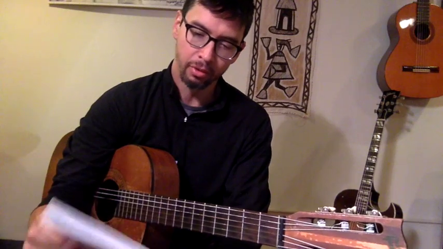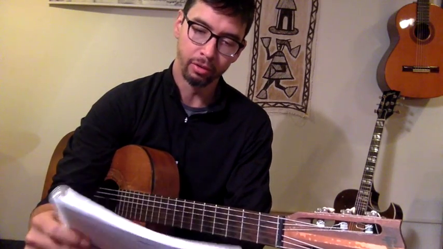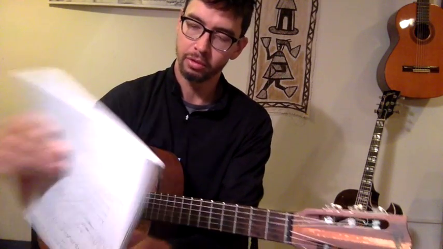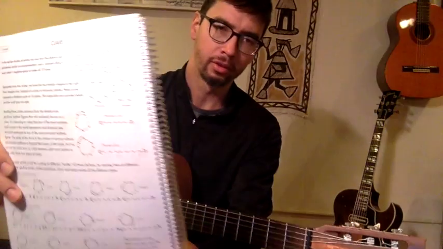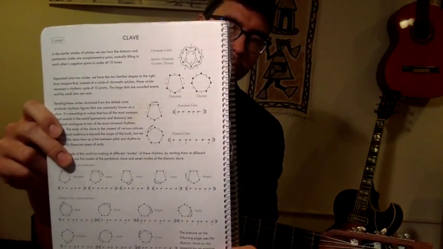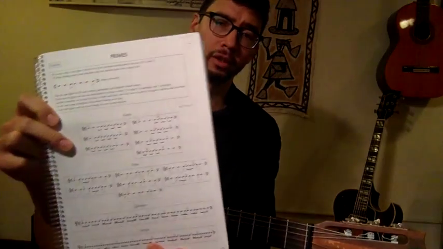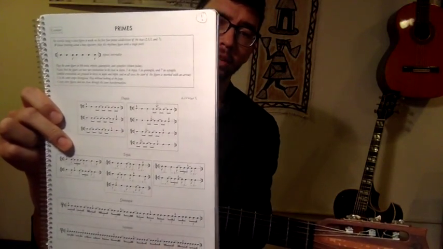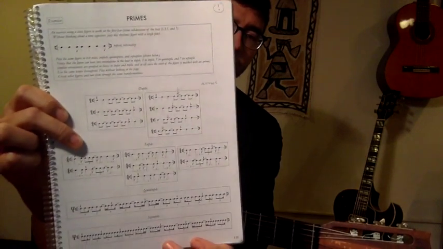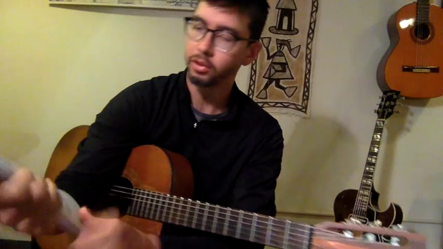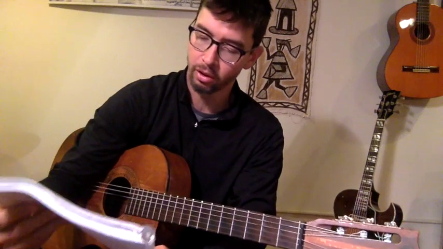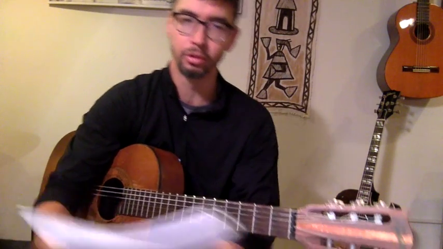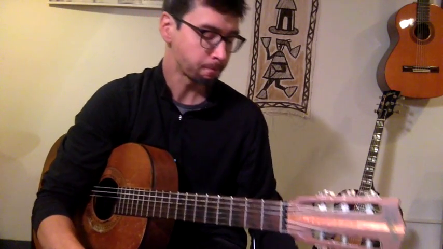I'm demonstrating some things from this book that are kind of difficult to read. I think pages 124 to 125, I was looking at this. It's called clave. Page 124 has these necklace-kind-of diagrams on it to show cyclic rhythms, and the next page has regular notation with a lot of tuplets and things like that. So both of these are kind of hard to read, I think easier to just hear. So that's what this video is for.